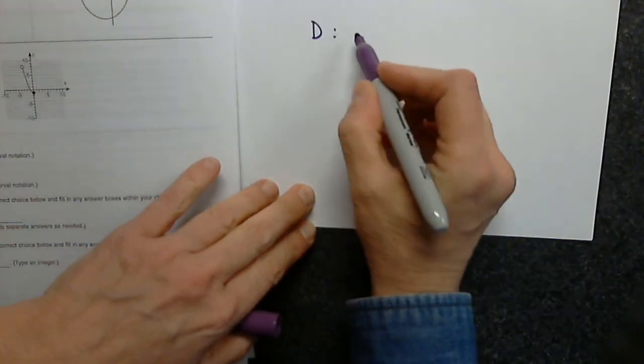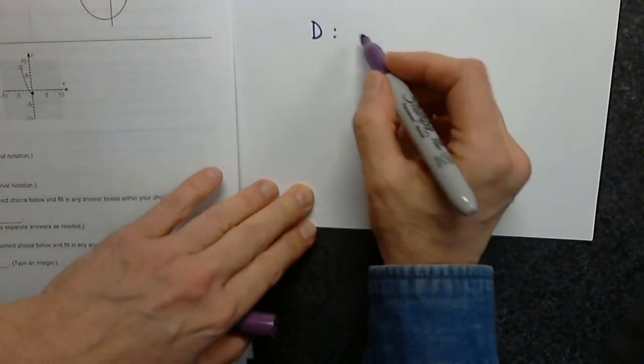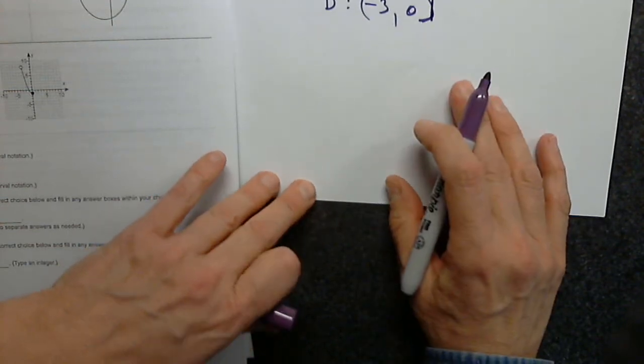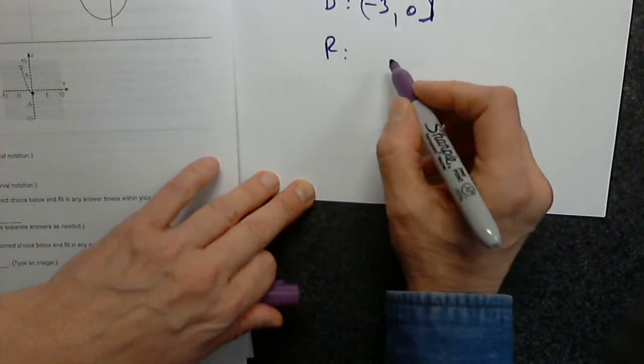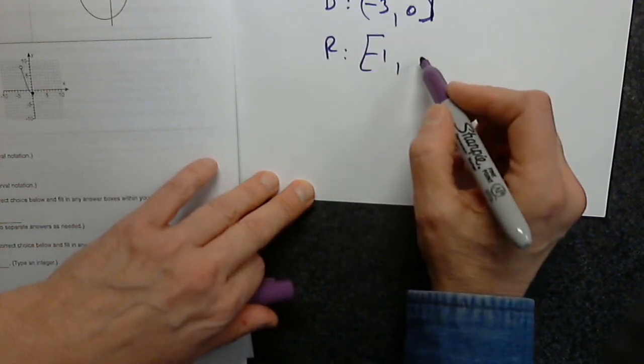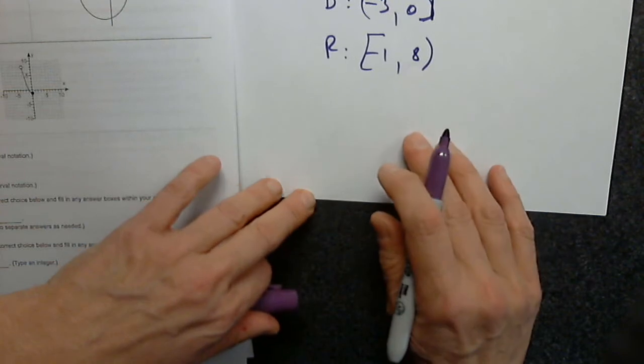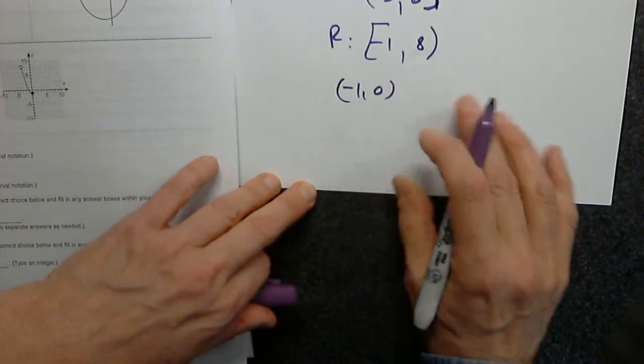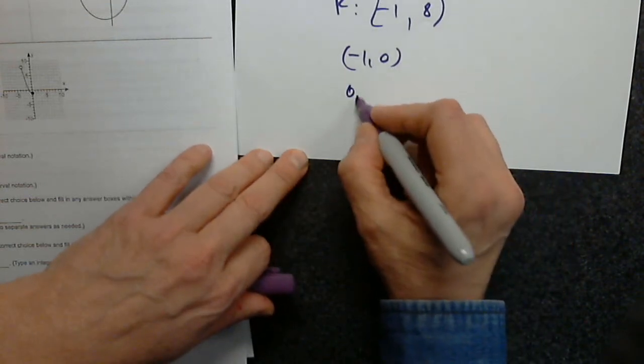Okay, what does it say? Use the graph to find the following. Do you want to use mine really quick? For number 10, the function domain will be between -3 to 0 with a bracket. The function's range will be between -1 and I believe it's 8 with a parenthesis. The x-intercept will be at (-1, 0). The y-intercept will be (0, -1).